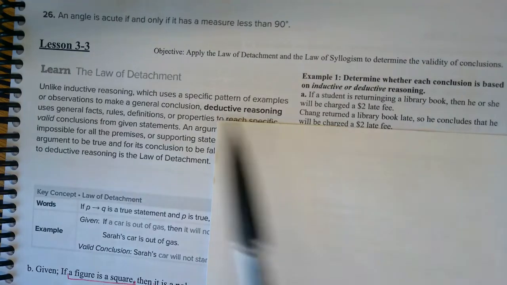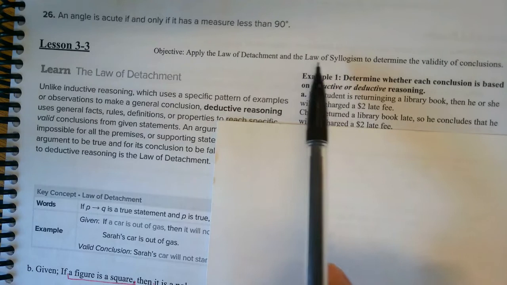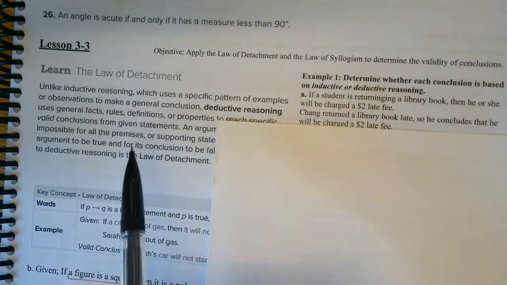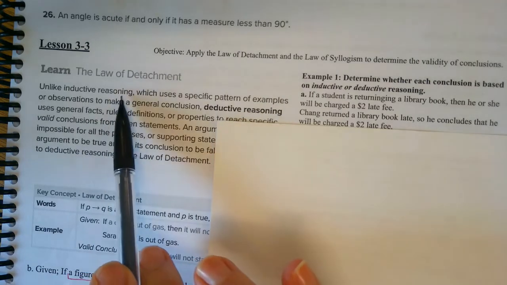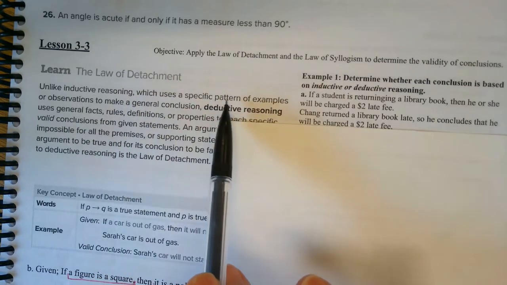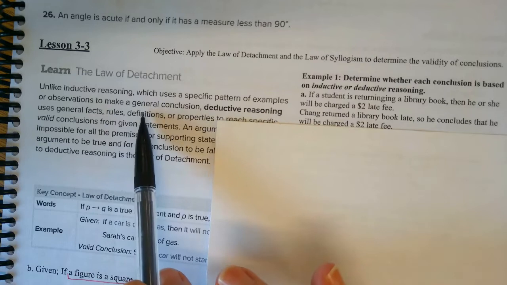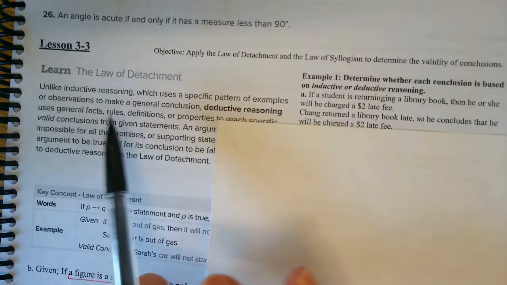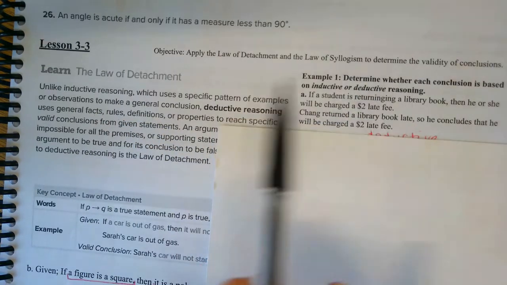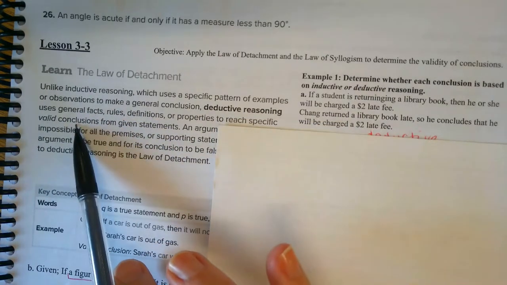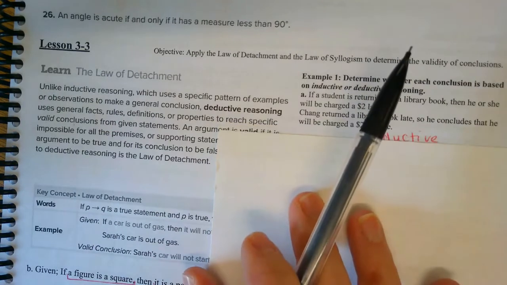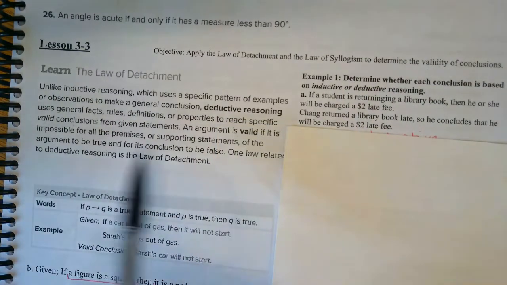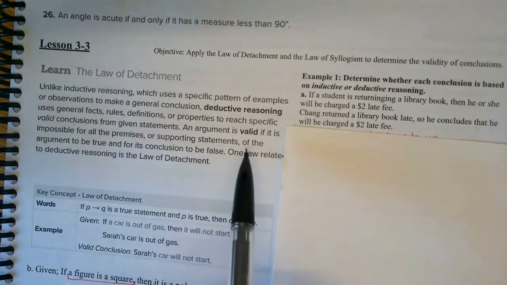Section 3.3 is where we're going to apply the law of detachment and the law of syllogism to determine the validity of conclusions. Unlike inductive reasoning, which uses patterns, for example, to make a conclusion, deductive reasoning is going to use facts, rules, definitions, or properties to come up with valid conclusions. We can use the law of detachment to determine if it's going to be a valid conclusion.